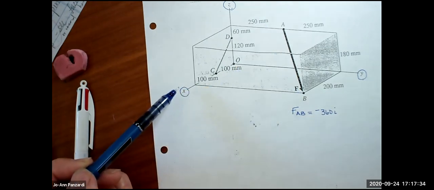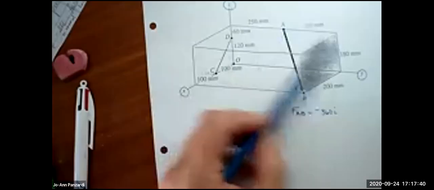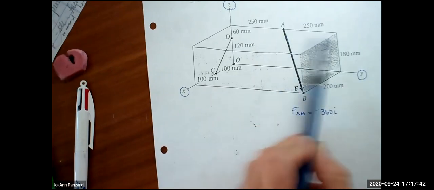Mani, how about Y? And the positive Y too. Positive Y, correct, because look at Y, this is the distance here. And then what about the Z? Negative Z.